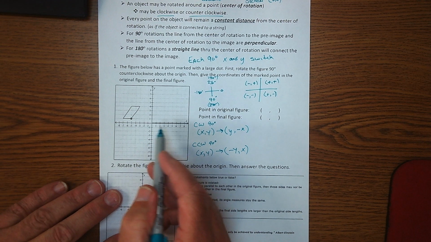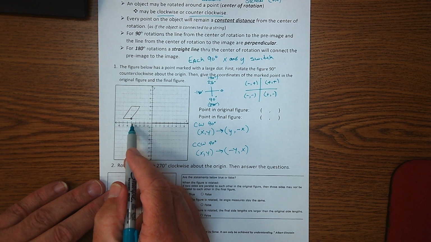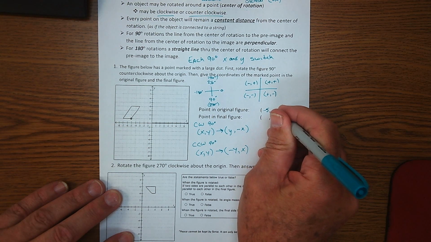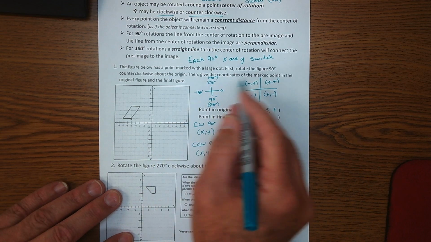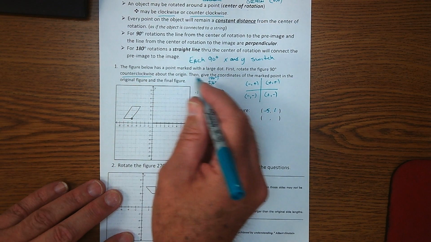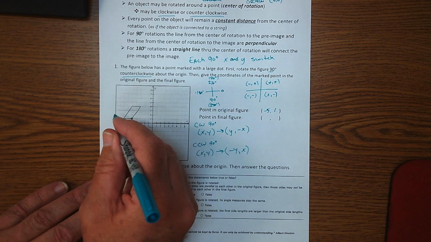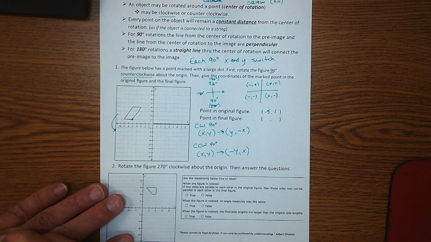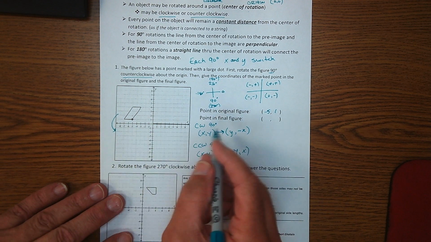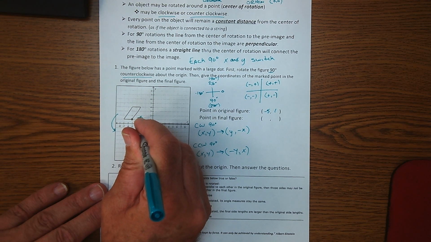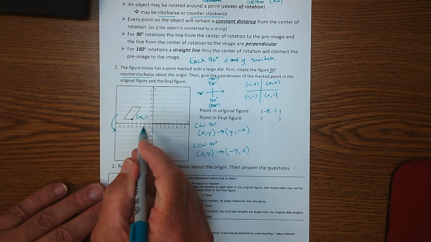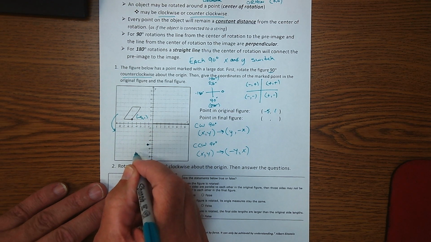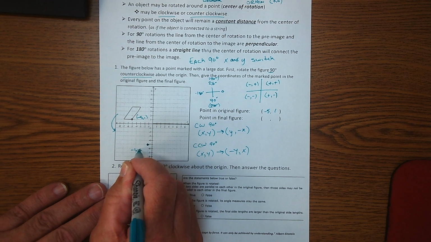On this shape, my original figure has a point at negative 5, 1. So negative 5 and 1. Now, if I rotate this counterclockwise 90 degrees, it's going from this quadrant into this quadrant right here. So it's a 90-degree counterclockwise rotation. This point at negative 5, 1, we change it and go negative 1, negative 5. So this point goes right down there. It becomes negative 1, negative 5.